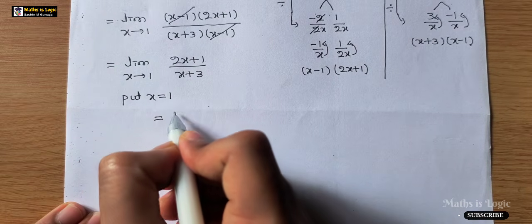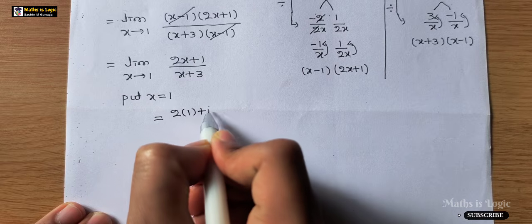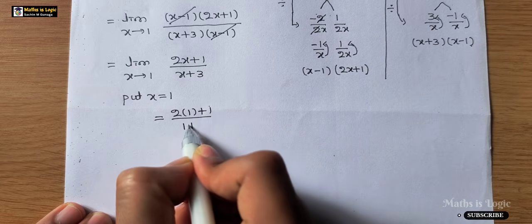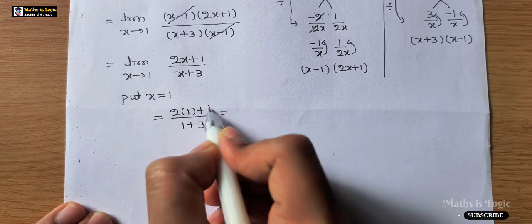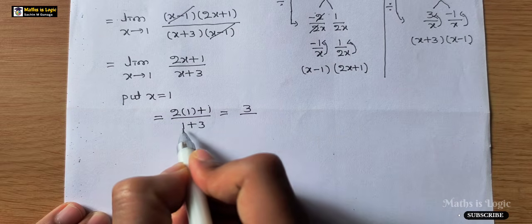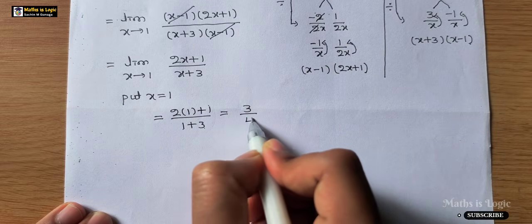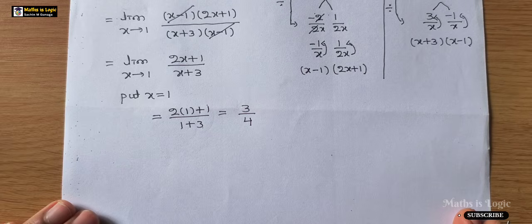Therefore, it is 2 into 1 plus 1 divided by 1 plus 3. So 2 into 1, plus 1 is 3, divided by 1 plus 3, which is how much? 4. So this is the final answer.